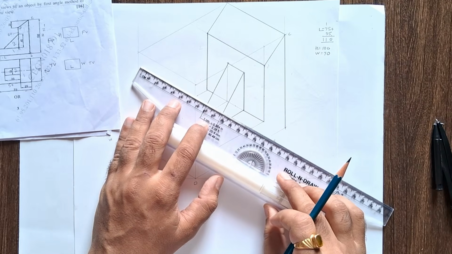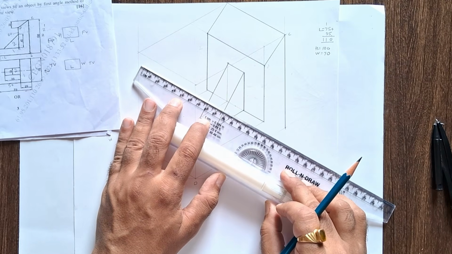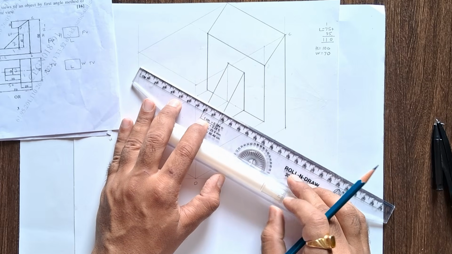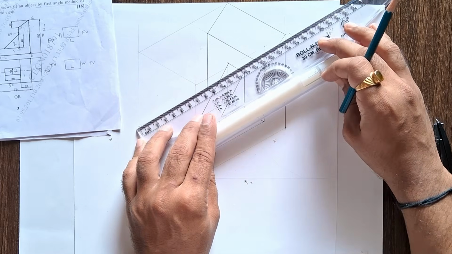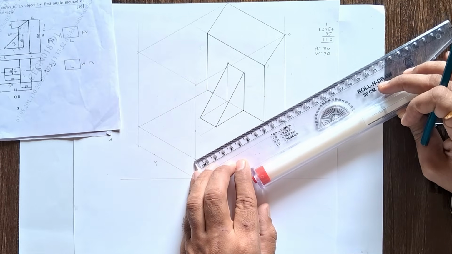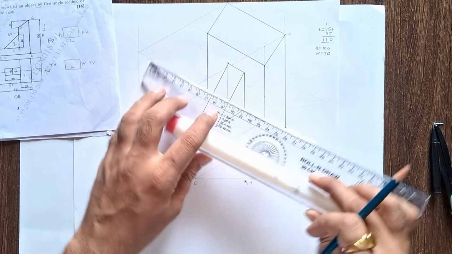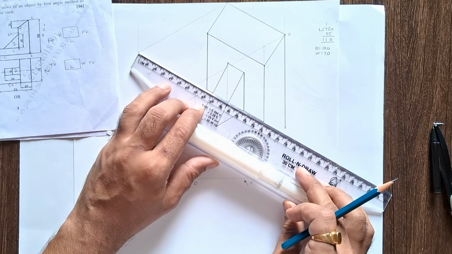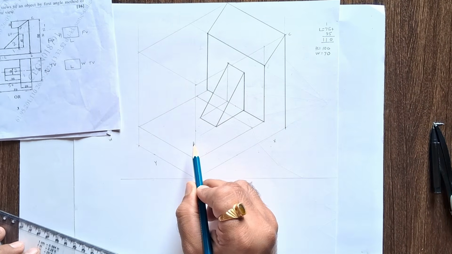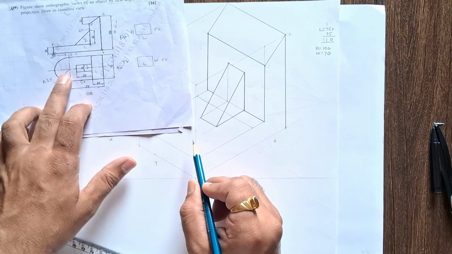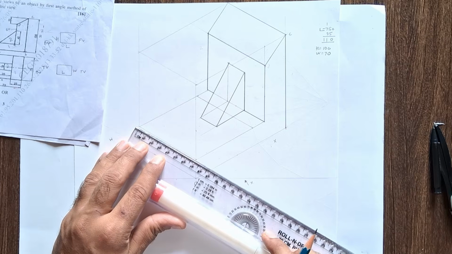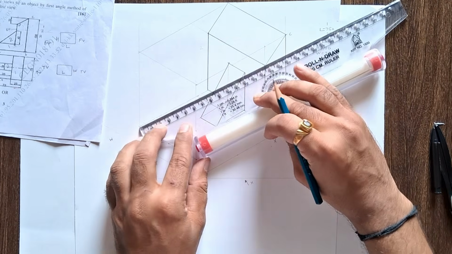and make a rhombus here. On the top face, make a rhombus 70 by 70. This is 70 mm. So adjust a ruler and draw a thin line. So in this plane, we can draw this half circular section. So find the center point of all these sides. So 35 is the center point of all these edges.